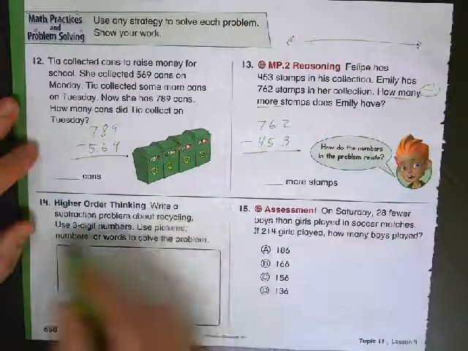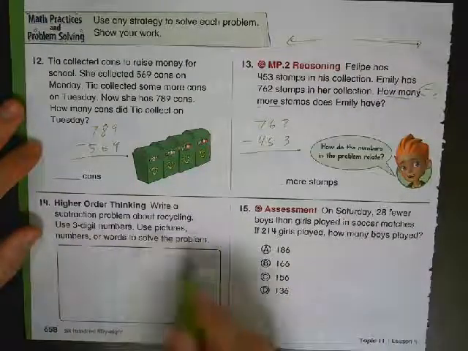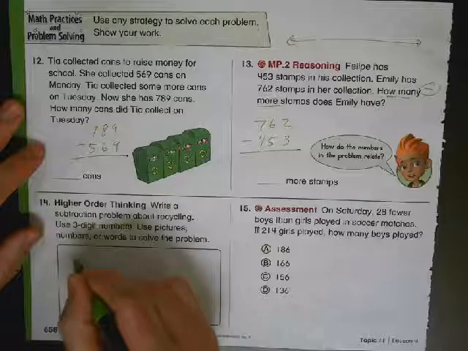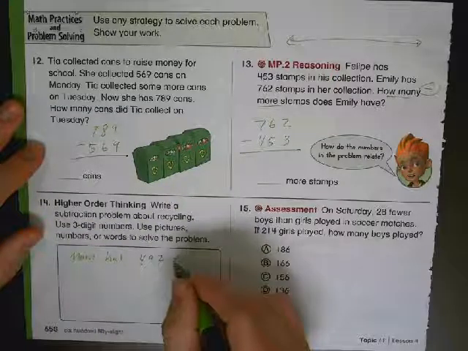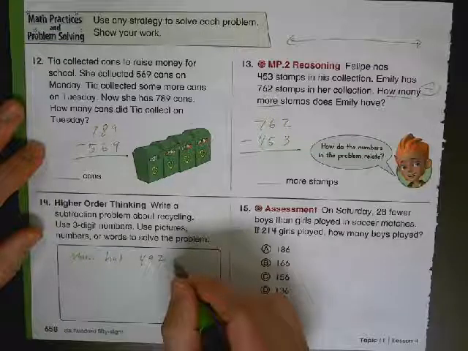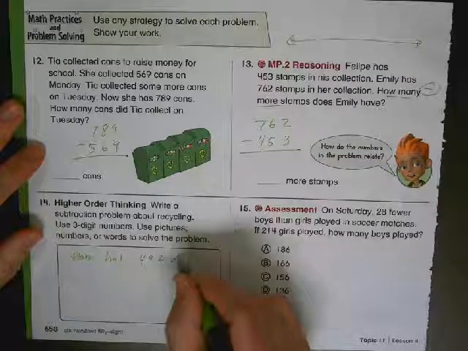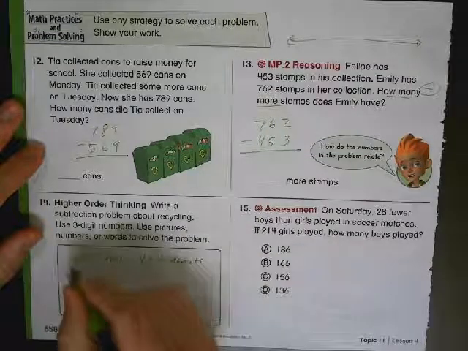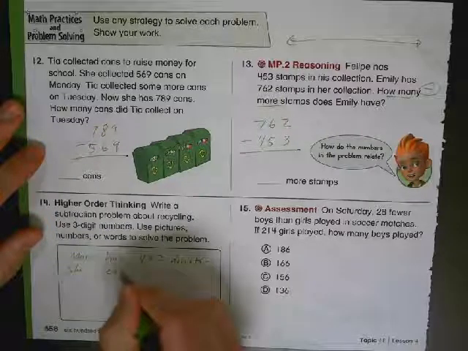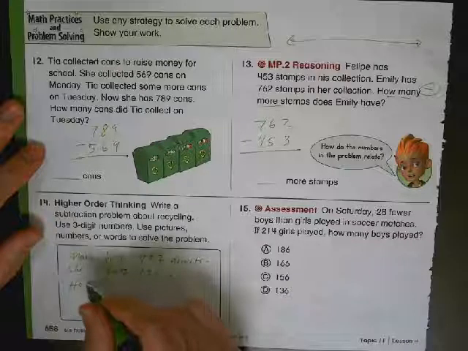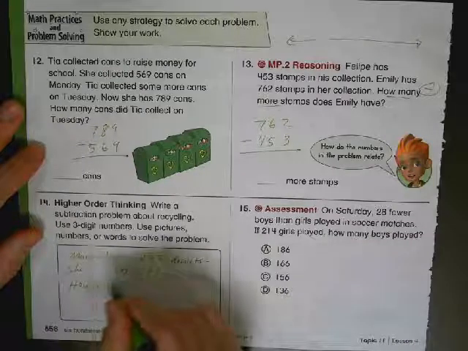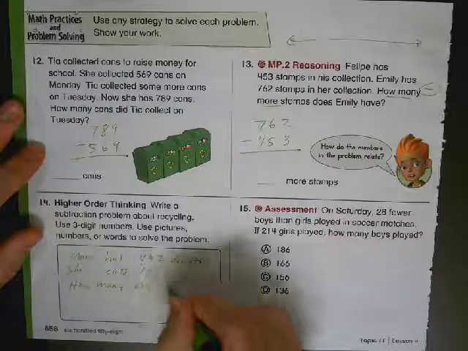Down here it says write a subtraction problem about recycling. Use 3-digit numbers. Mom has 492 donuts. She eats 491. How many are left?